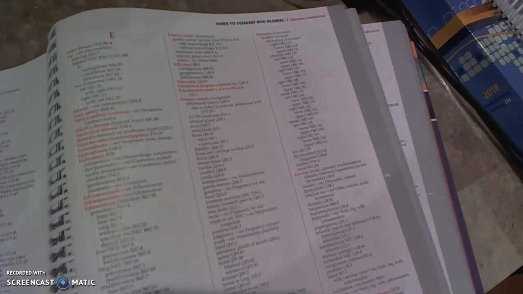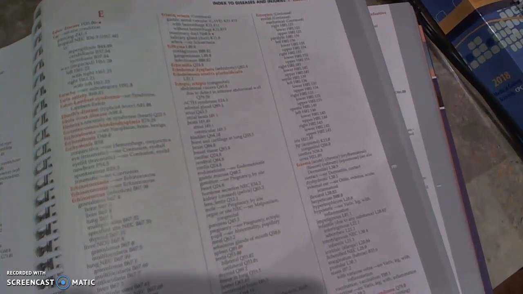And as you go to the gray section, you will see it's organized according to the alphabet, and it says index to diseases and injuries on the top. And as you follow the alphabet, also given at the edge of the book, you will find the letter S and look for sinusitis.